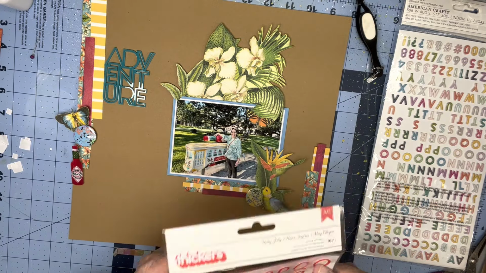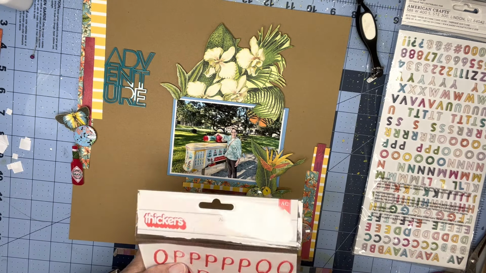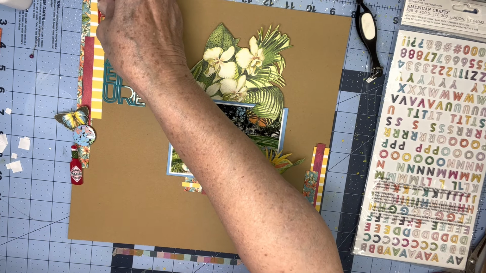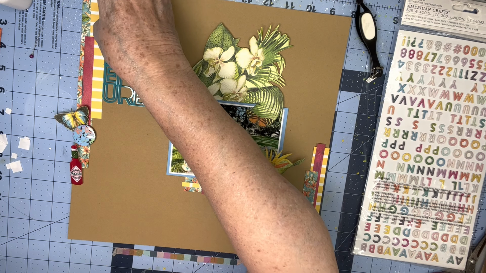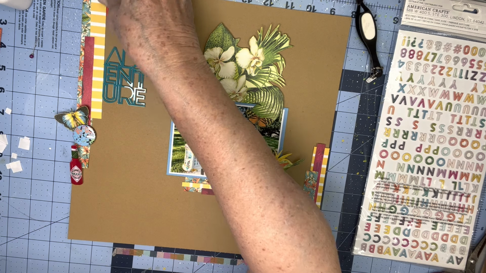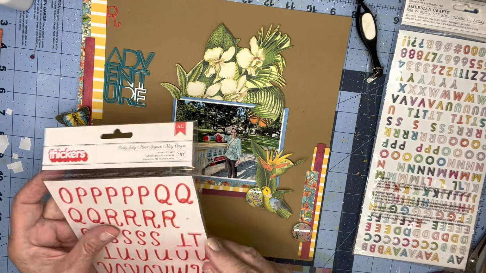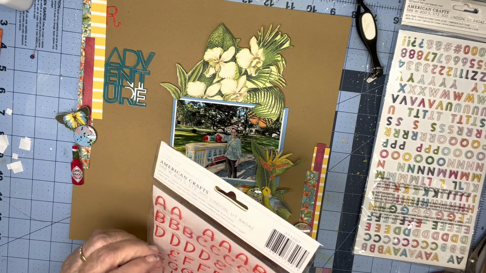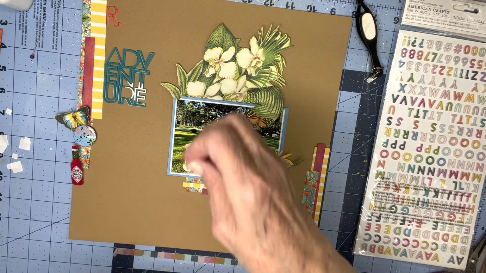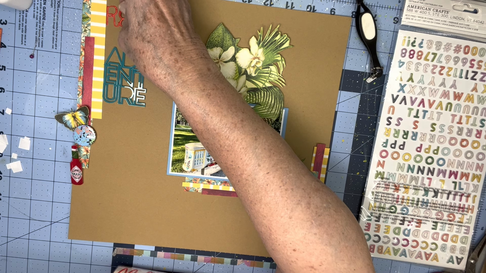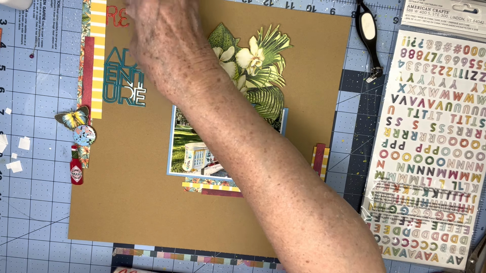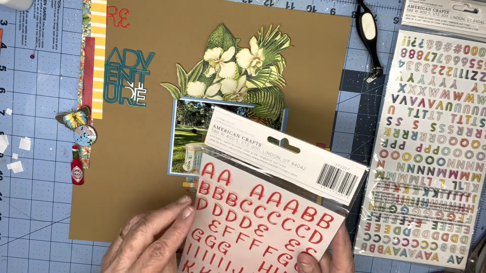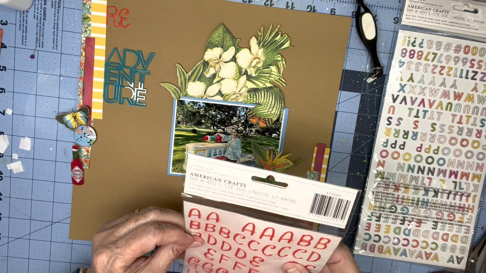And so I need to do these letters saying red hot, and I'm going to start it right there. You know how when you run out of E's and you start using 3's? Well, in this set of alphas, the E's already look like backwards 3's. So I thought that was cool.